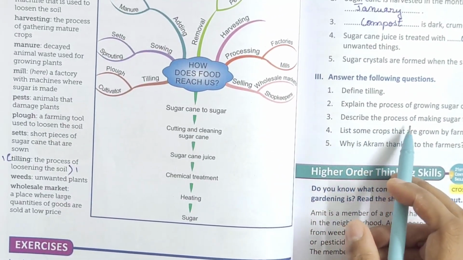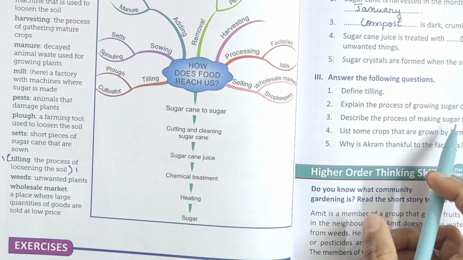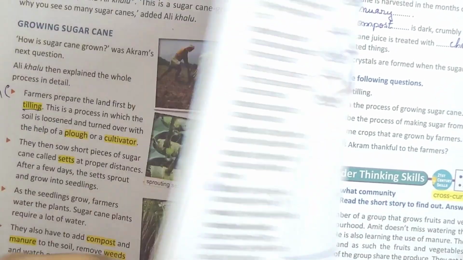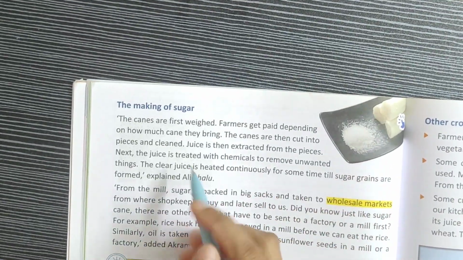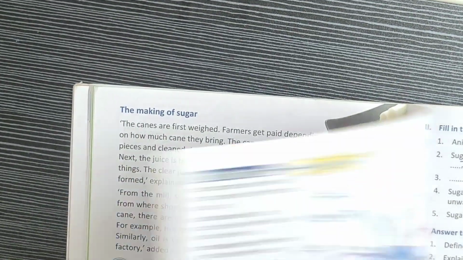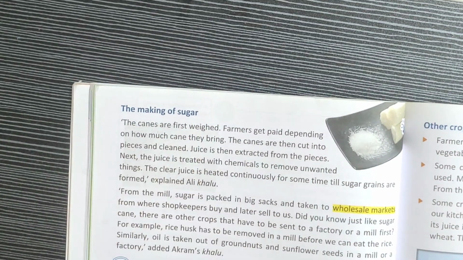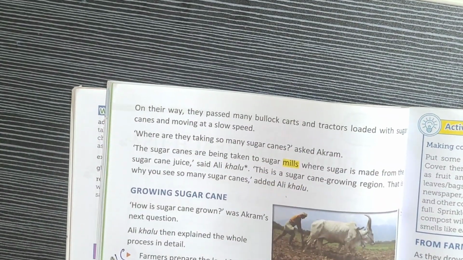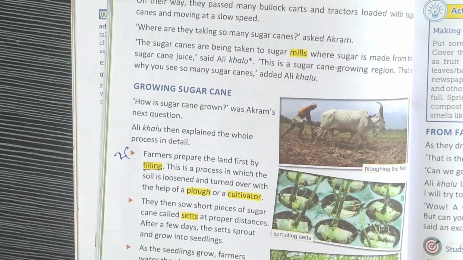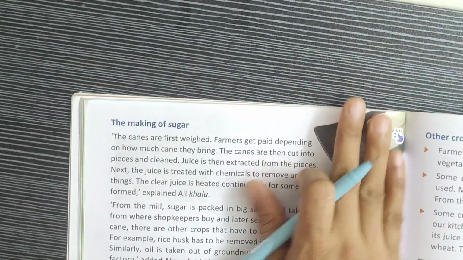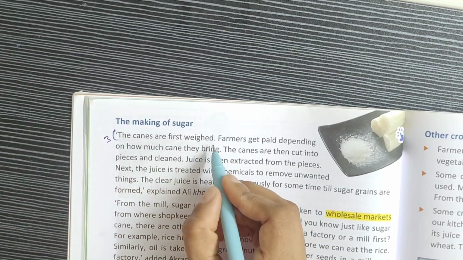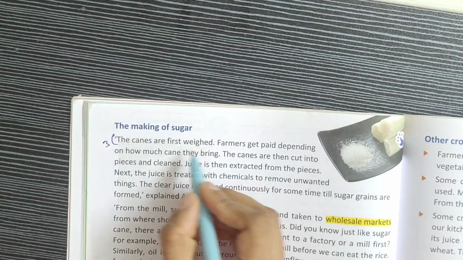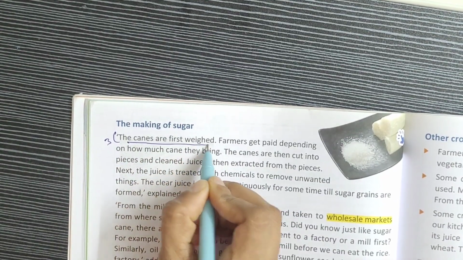Next, describe the process of making sugar from the sugarcane. And this is third one, making sugar. The canes are first weighed.